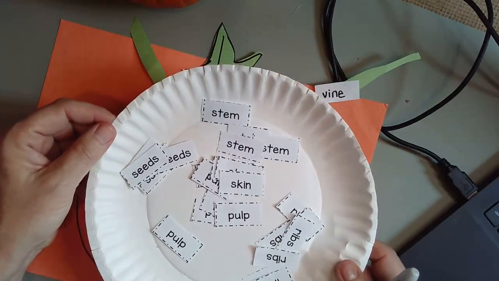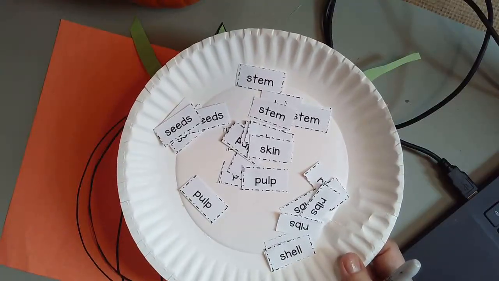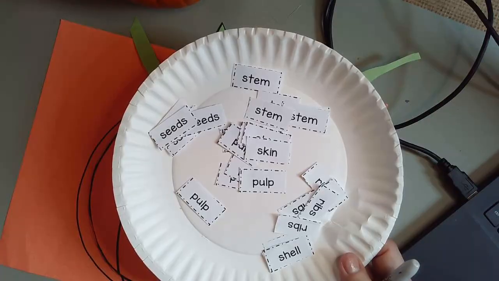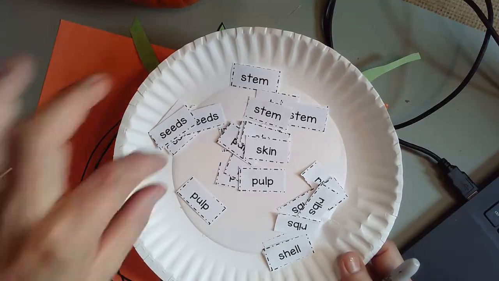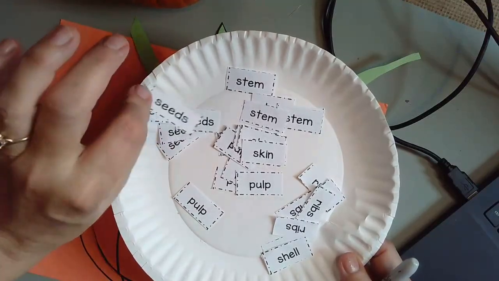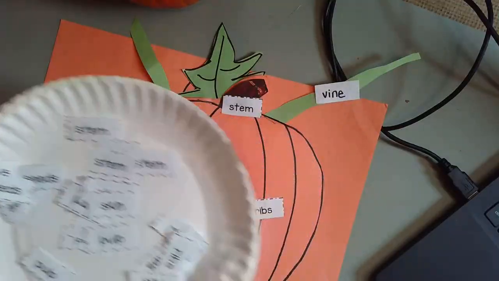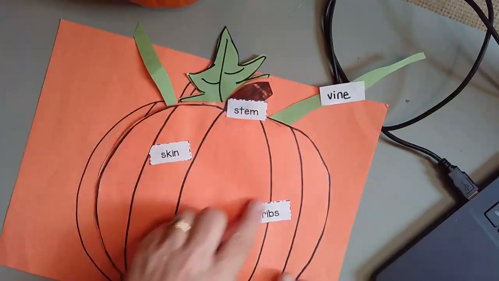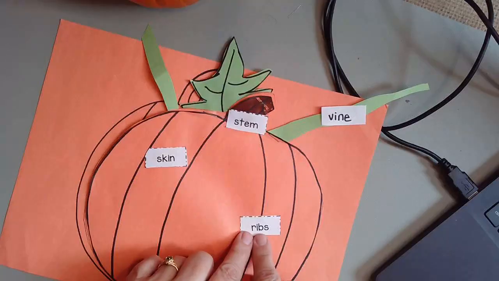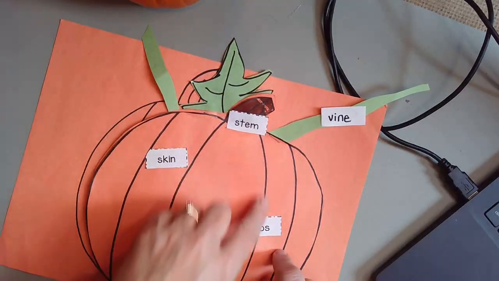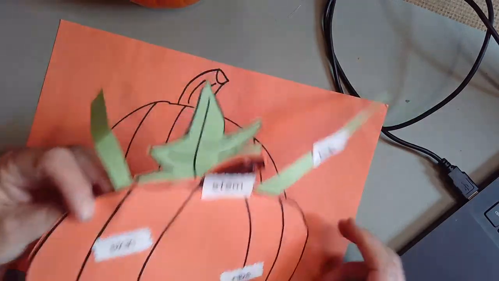One tip though, I learned this after the second or third time I did this, and I don't know why it took me so long, but I just handed them out. I ran around with my speedy shoes on and just handed them out. So when we were doing seeds, I would run around and give everyone seeds. And when we did ribs, same thing. Pulp, same thing. Shells, same thing. All right. So ribs go here, and I would say, boys and girls, take the one that starts with the letter R. Ribs, the one I just gave you, and you're going to put it right here. And then we would just label the whole pumpkin.